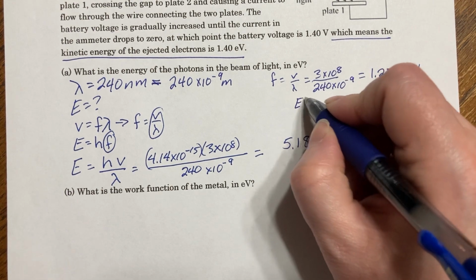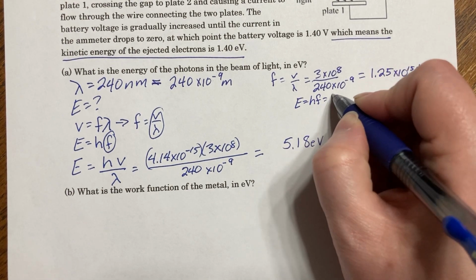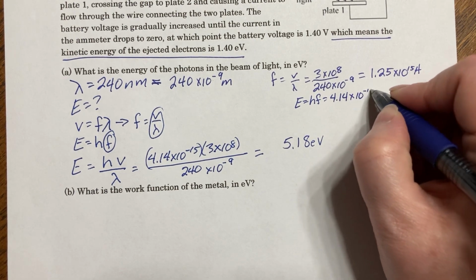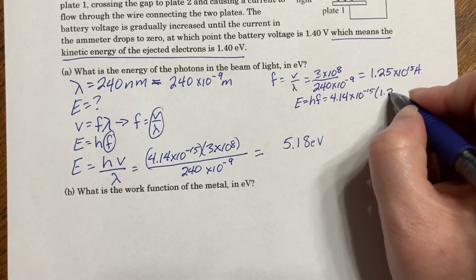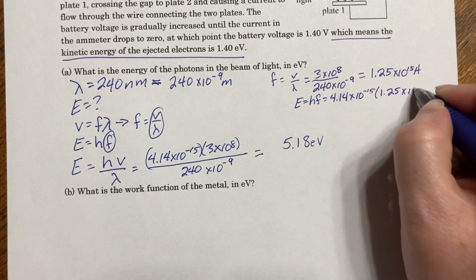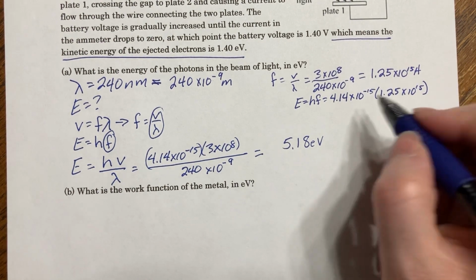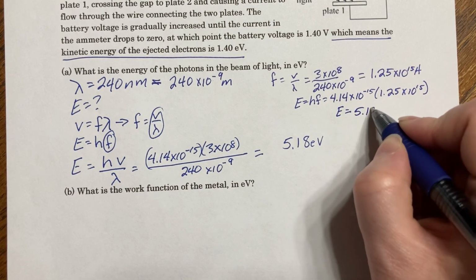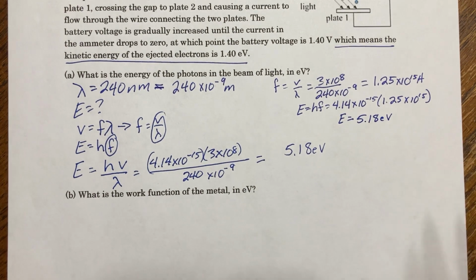And then you can do E equals HF, which is 4.14 times 10 to the negative 15th times 1.25 times 10 to the 15th. That should give you exactly the same answer. So it doesn't matter which way you do it. You can do it in one step or two.